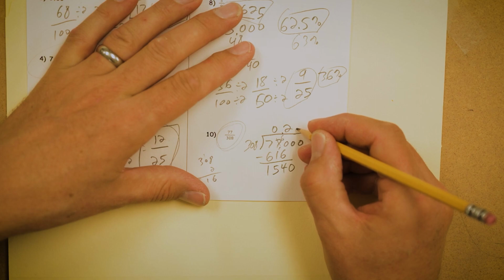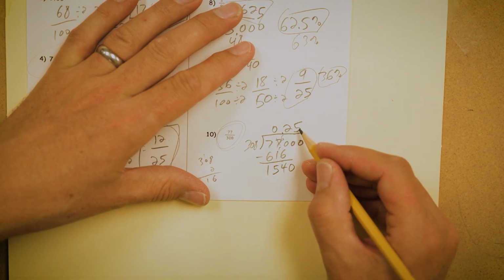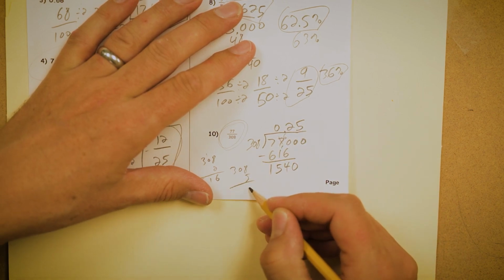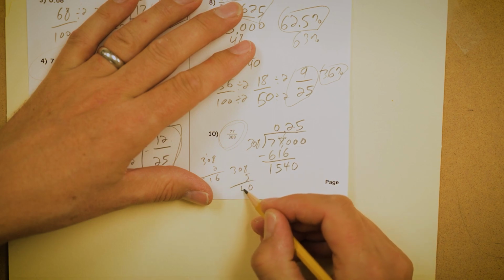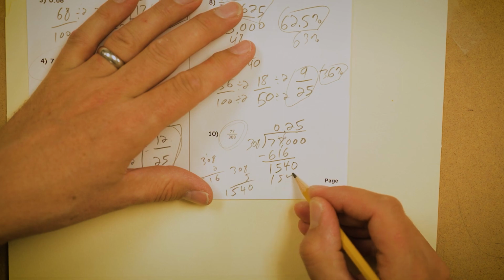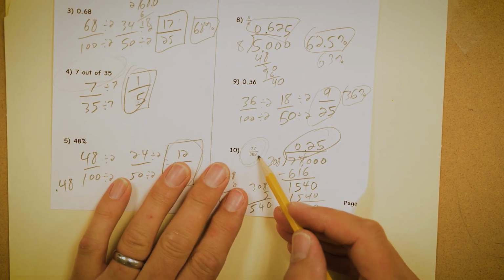I put in what did I put in, a 5? Yeah, I put in a 5. So the way this works is 308 times 5. 0, 4, 5 times 3 is 15, 1540. This is actually the same thing. 77 over 308 is actually the same as 1/4.